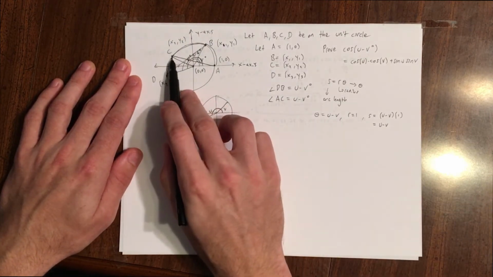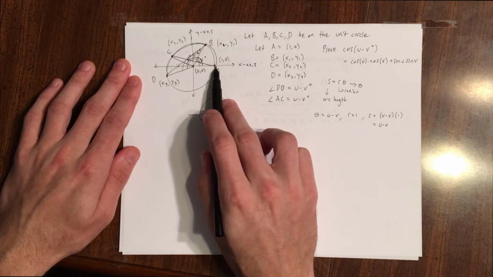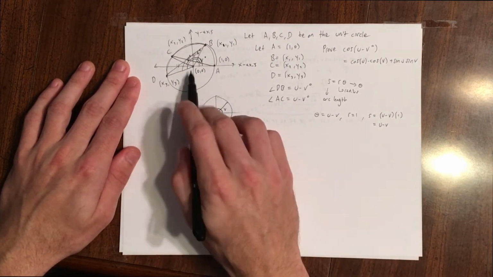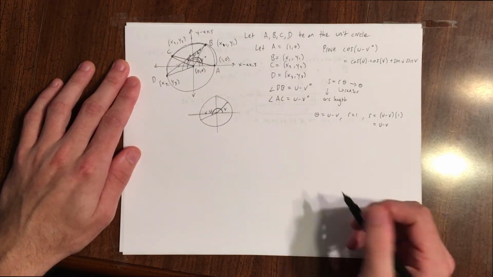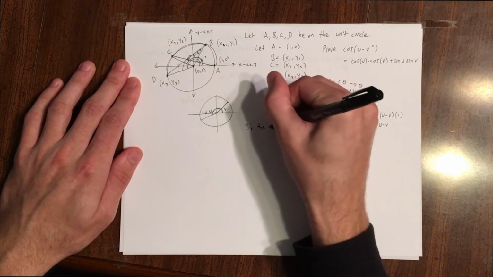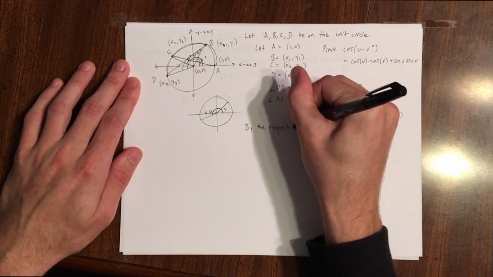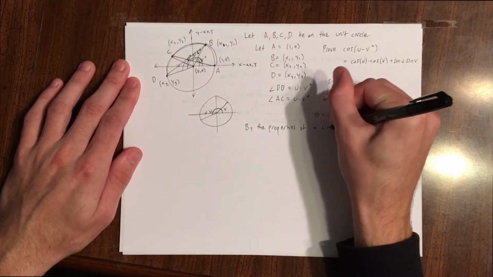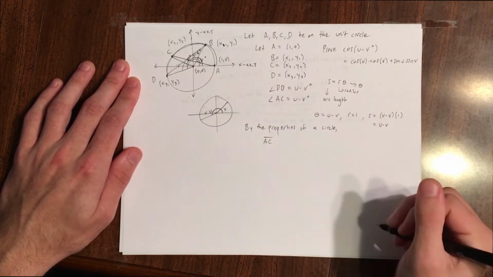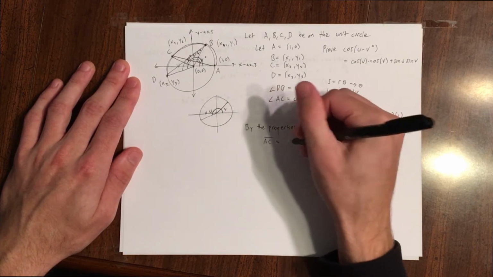Chords being a point on a circle to another point on the circle, as long as they're not diameters, not going through the center of the circle. So by properties of a circle, we would know that the distance AC is equal to BD.